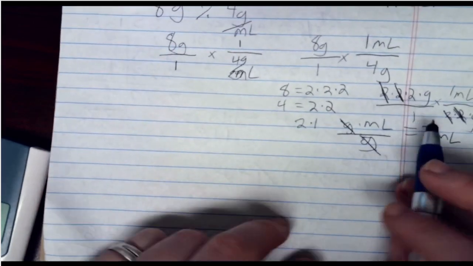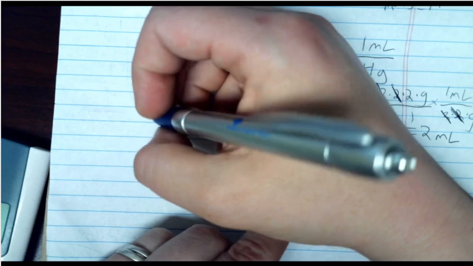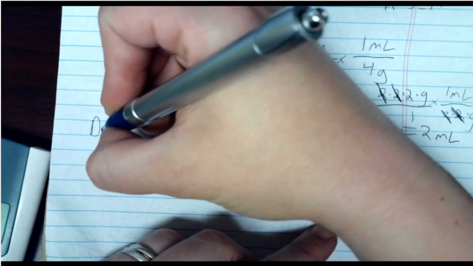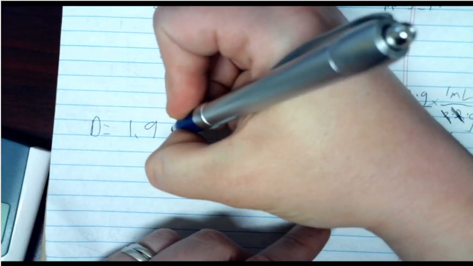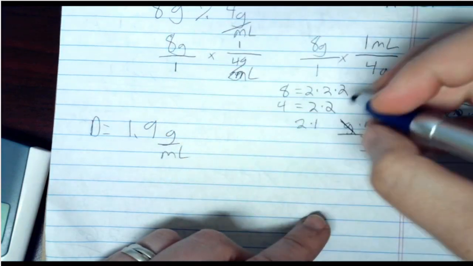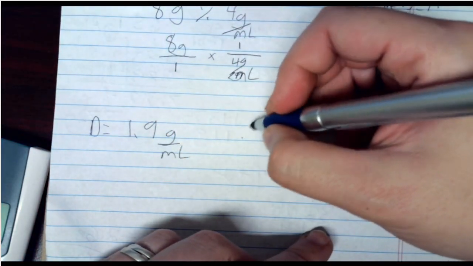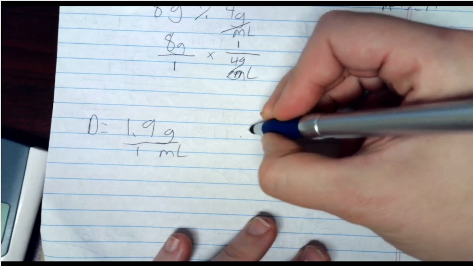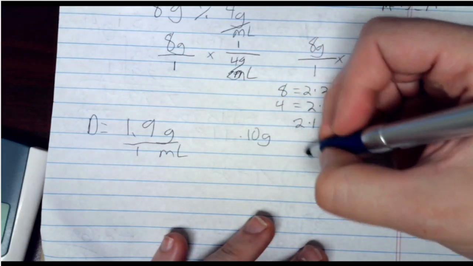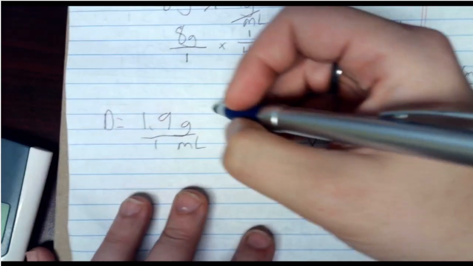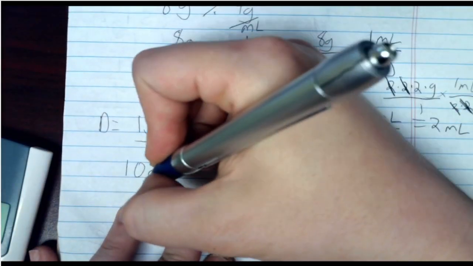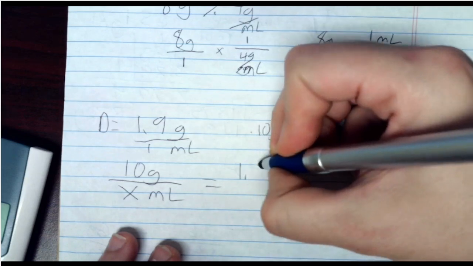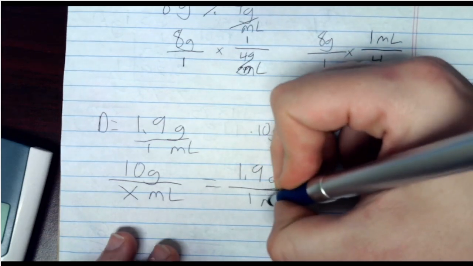Now, in middle school, you might have been able to do something like this. You'd say, well, the density is 1.9 grams per milliliter, and I have 10 grams. What is my volume? And you would set up a ratio like this: 10 grams over X milliliters equals 1.9 grams over 1 milliliter.